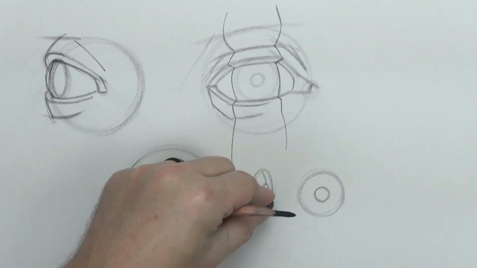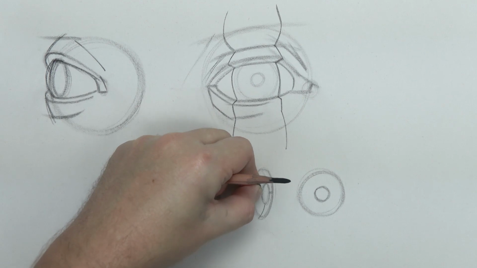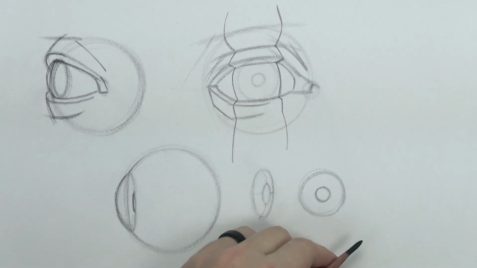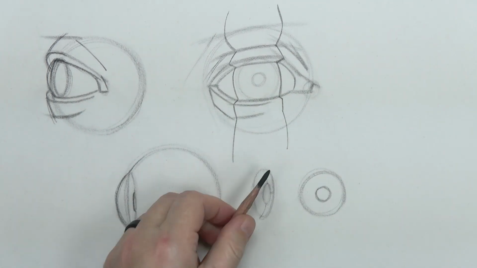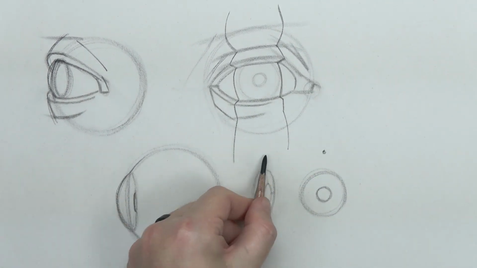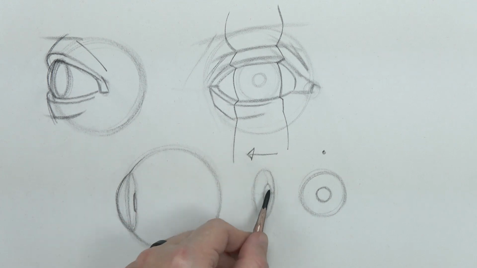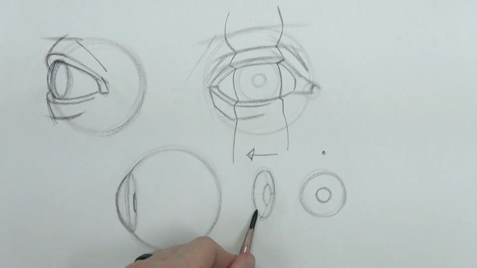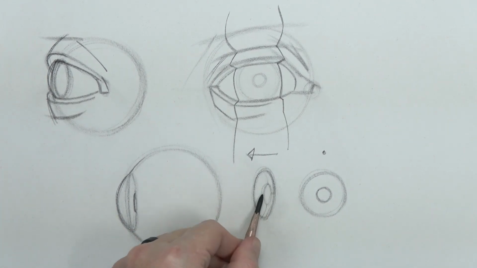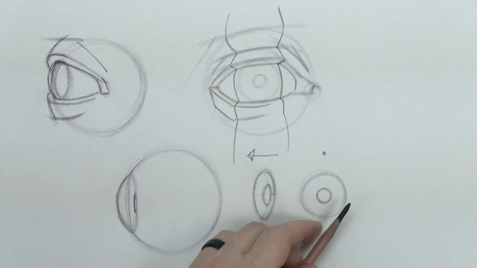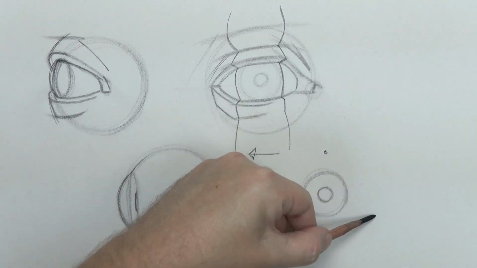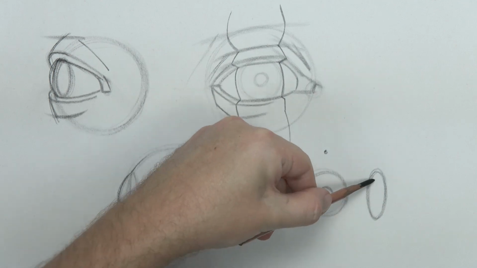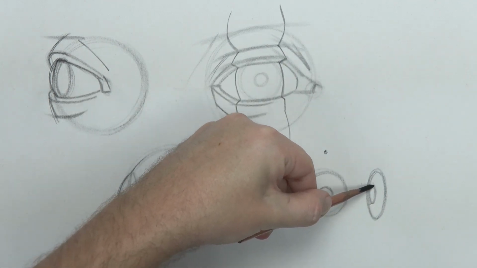I don't know if that helps. That looks like it's going the other way. It just depends on how you look at it. And then when it goes the other direction, like say this one's looking right at us, this one is looking this way, so we end up with this kind of shape here. And then this one's going to look more like this, because it's looking over this way.